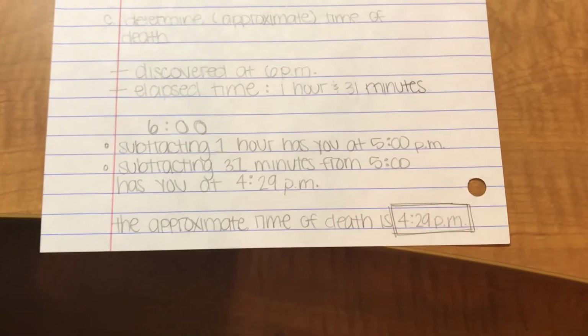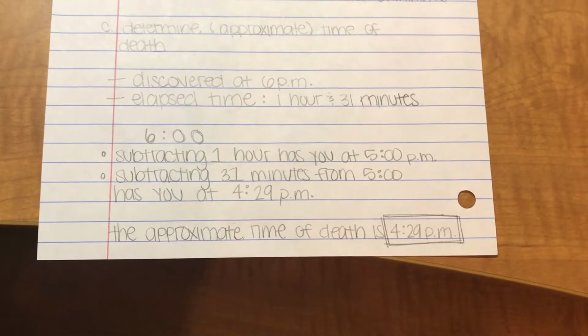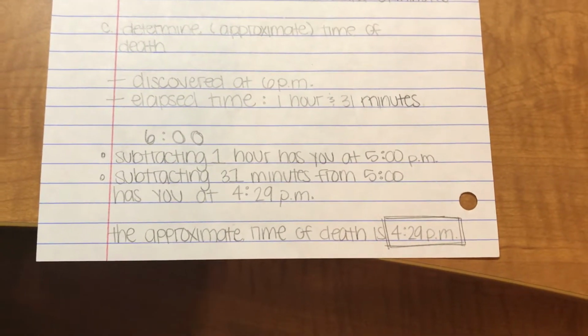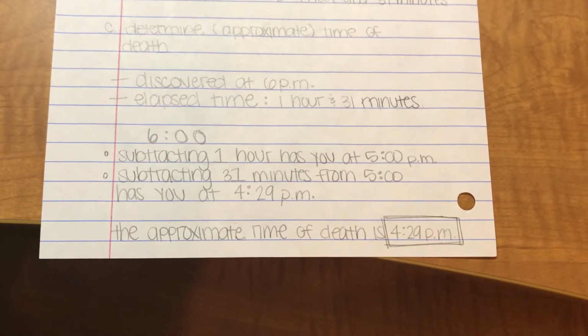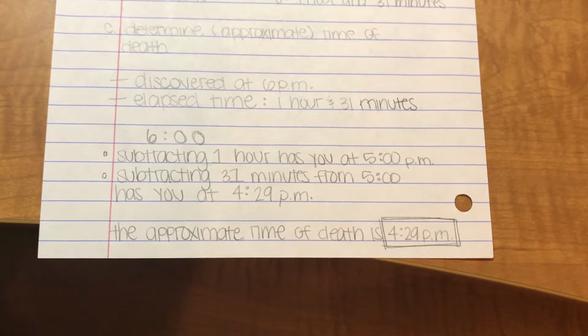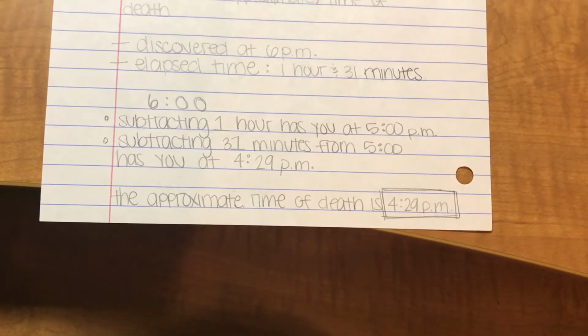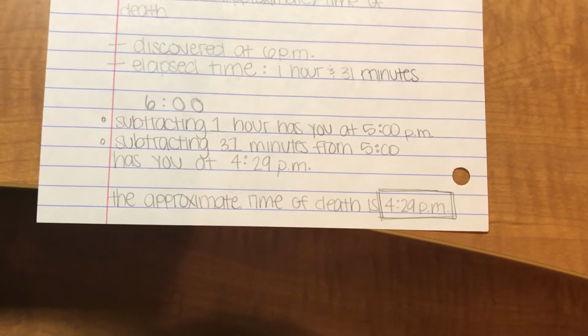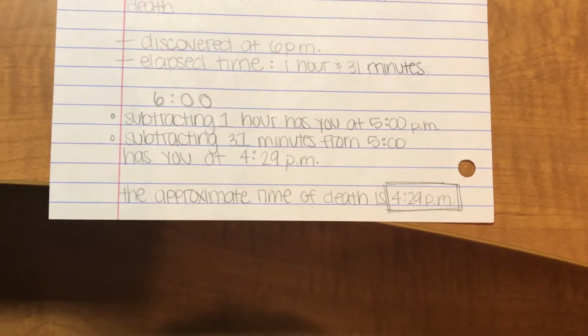And now to C, where you determine the approximate time of death. The body was discovered at 6 p.m. The elapsed time between the death and the discovery of the body is an hour and 31 minutes. So subtract the hour, which will have you at 5. And then once you get to 5 o'clock, you can just subtract 31 minutes, which will have you at 4:29.